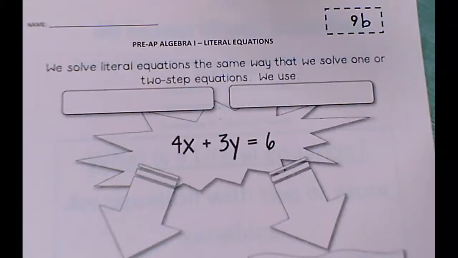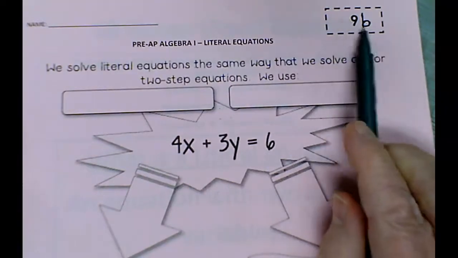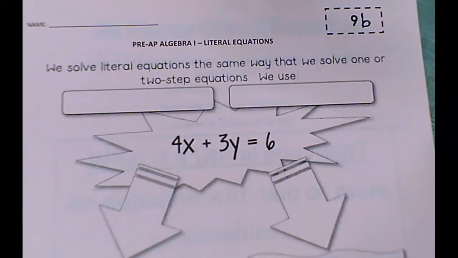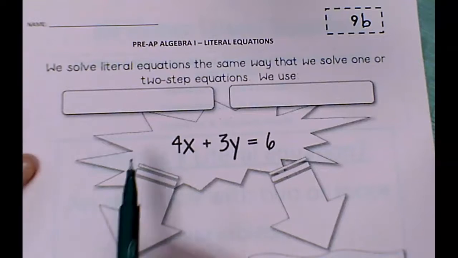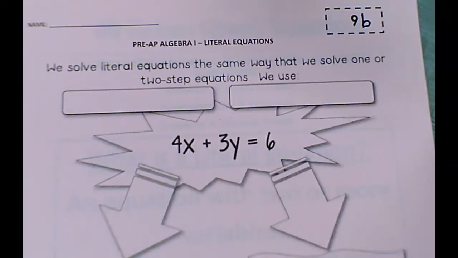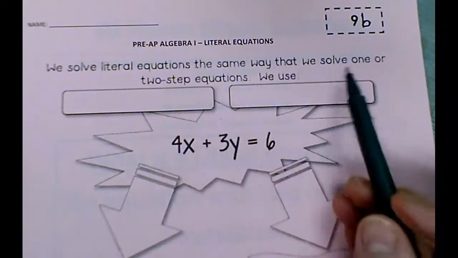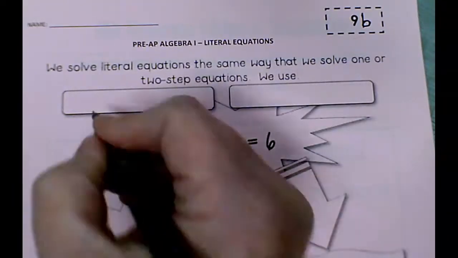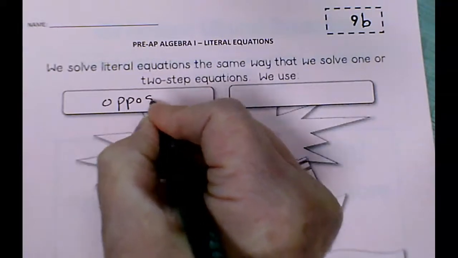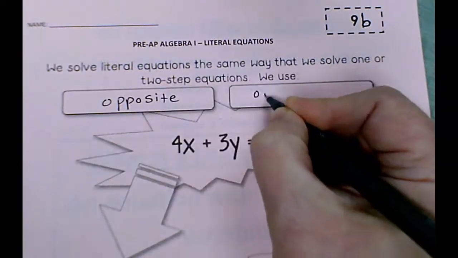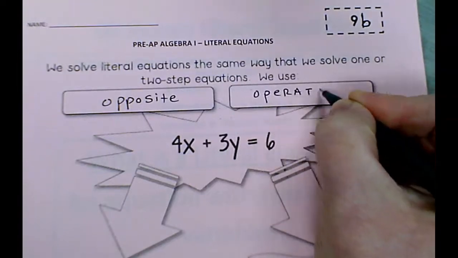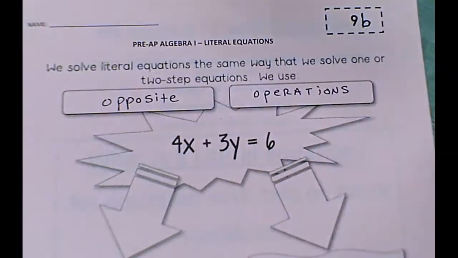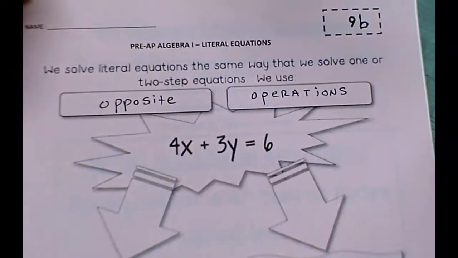On the next page in your notes, part 9b, you would have to open up your next Cami notes. We have an equation that looks like maybe we're more used to using. And so this is a literal equation, and we solve one or two step equations. We use opposite operations. The opposite of adding is subtracting. The opposite of multiplying is dividing.